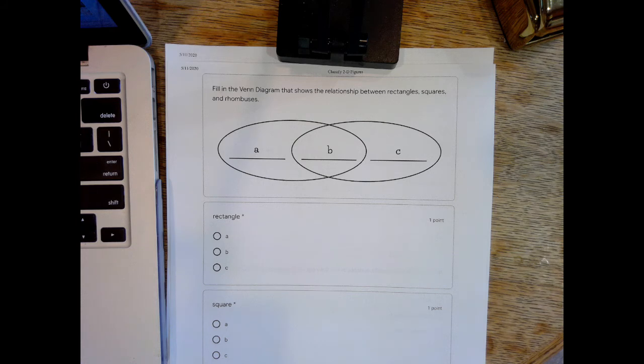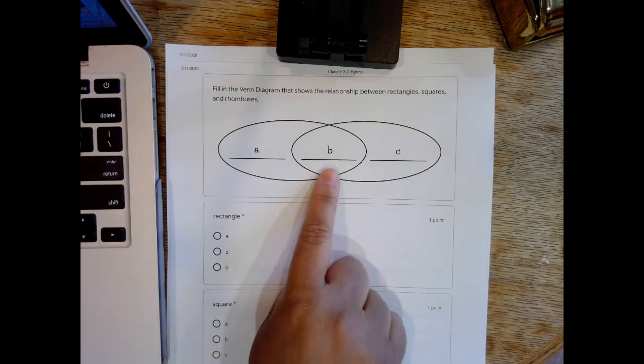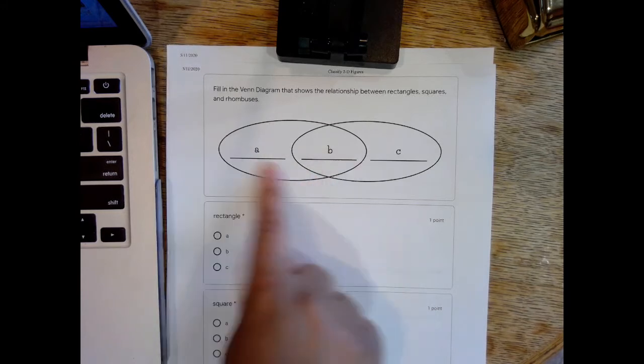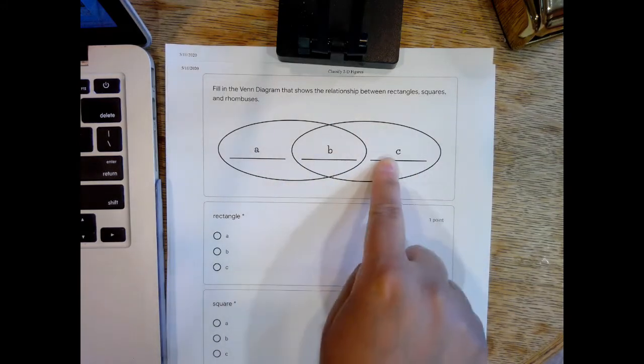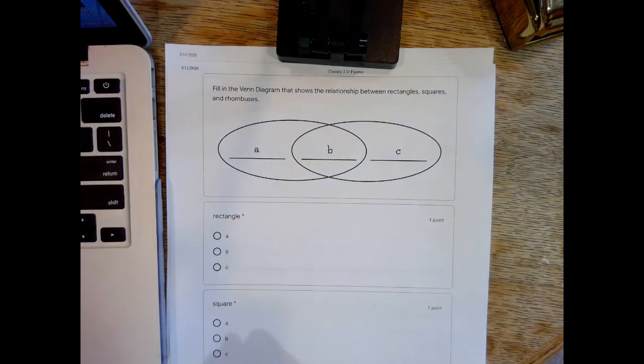You have to think about what the rules are for when something is called a rectangle or a square or a rhombus. One of those things can be both of the other. And I'm not going to tell you which one, but one of them falls under the category for the other two, and that would go in the middle because it would be part of this category and part of that category. Okay?